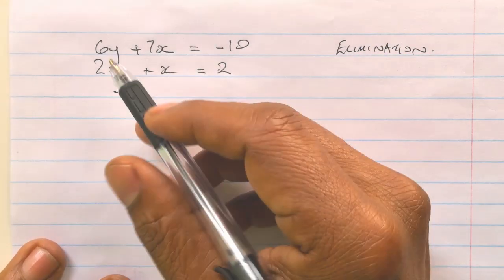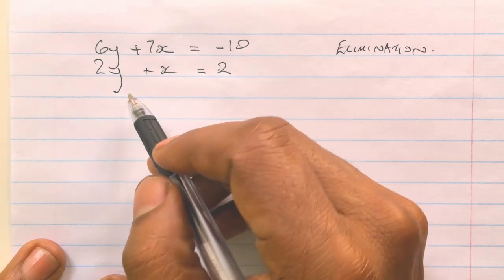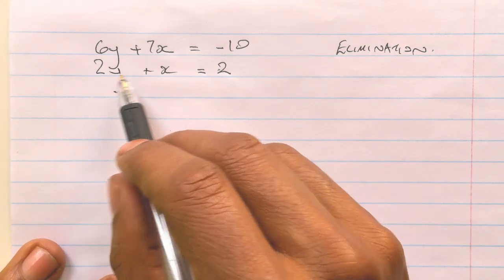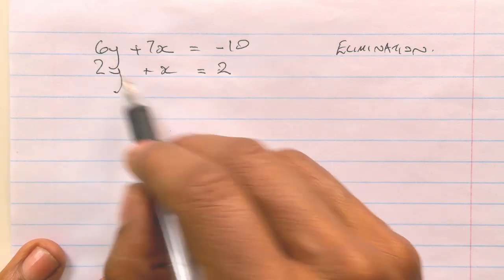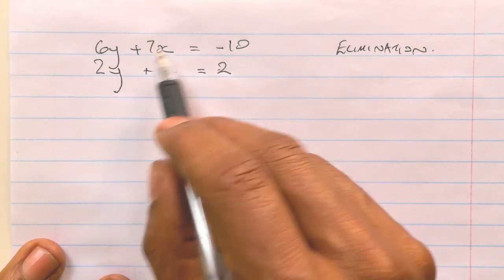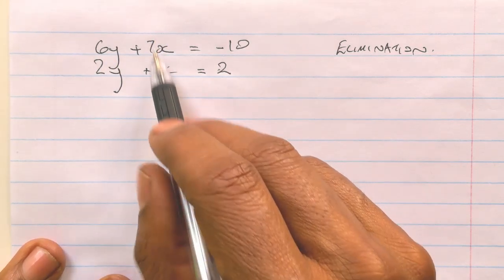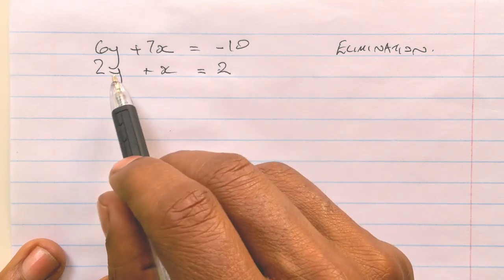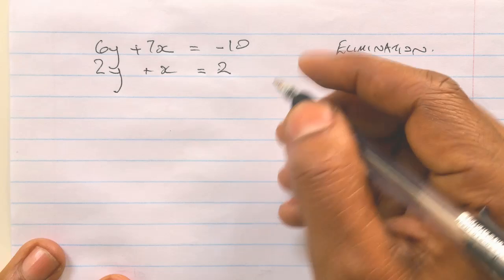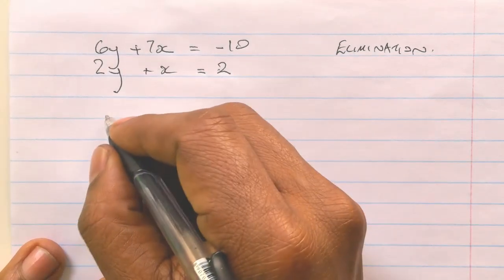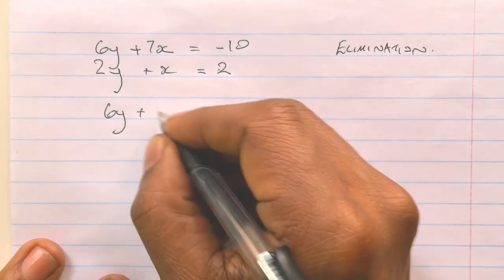I want to get rid of one of these variables quickly. So for me to do that, I need to make one of these variables to be identical to the other one. So I can multiply by 7 so that I have 7x, or I can multiply by 3. So I'm going to multiply by 3 because it will be an easier number.